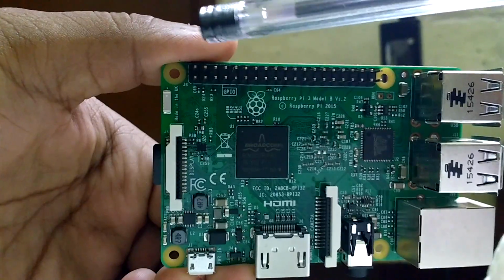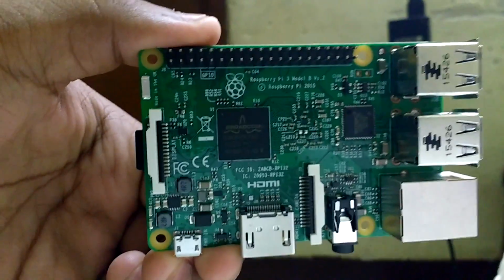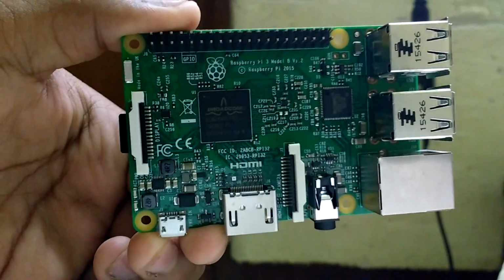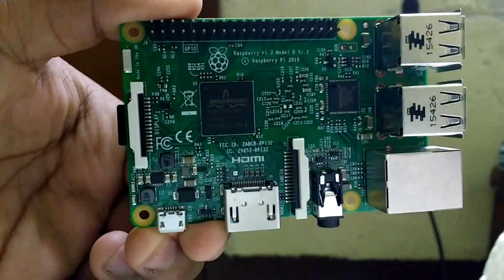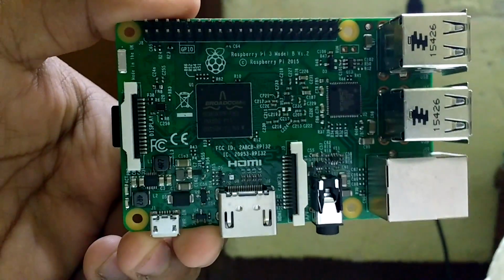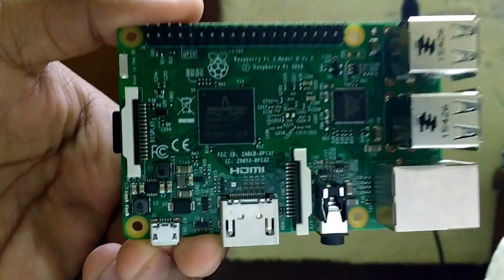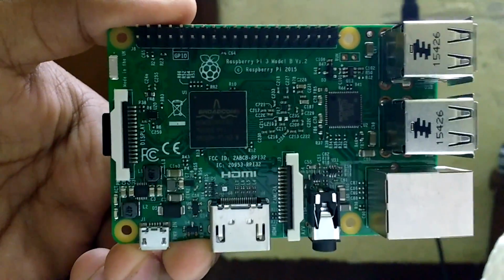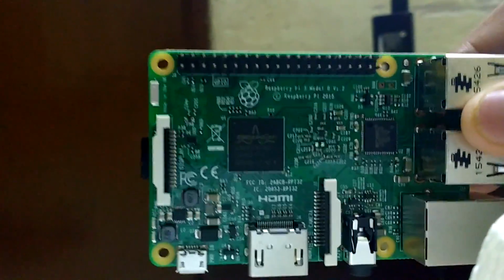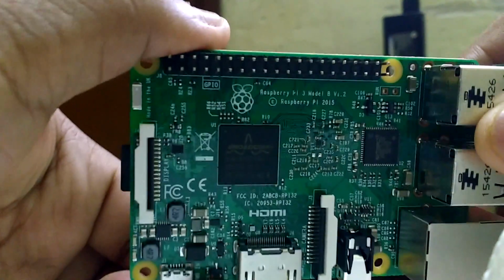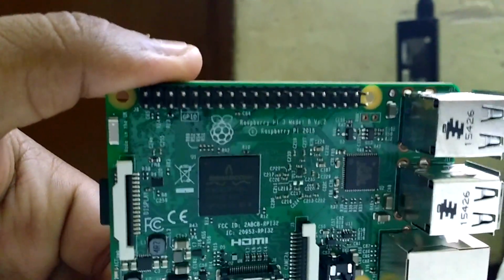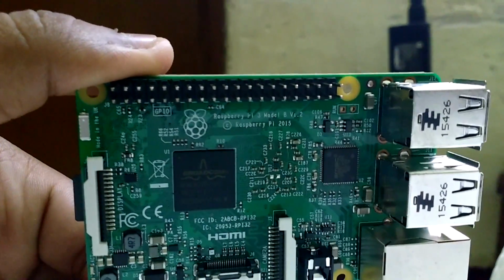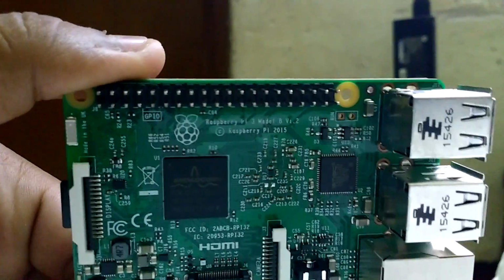So these are the interface to the external world, meaning Raspberry Pi can give its output to another world, suppose some circuit as input, and it can also take the input from external circuit. Let's take an example, because this is the main feature of Raspberry Pi, which normal computers don't have. So we'll take one example.